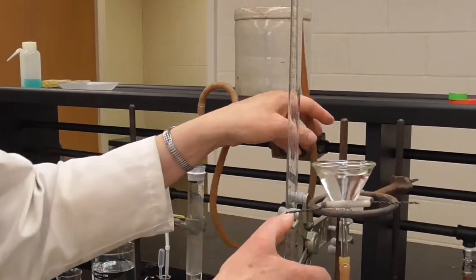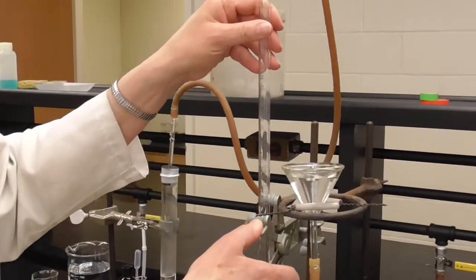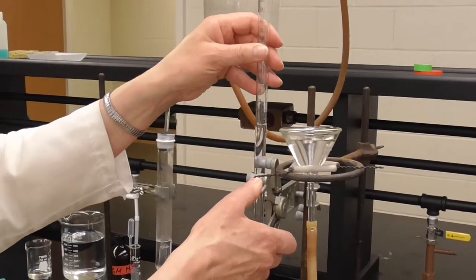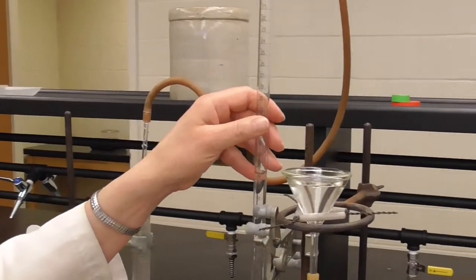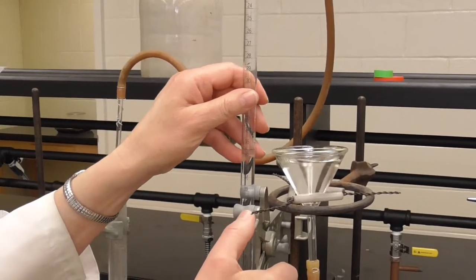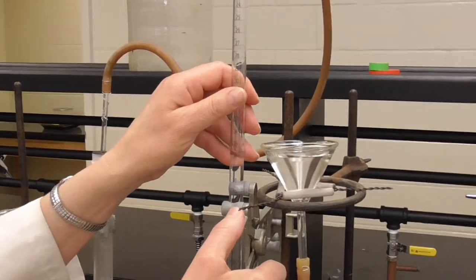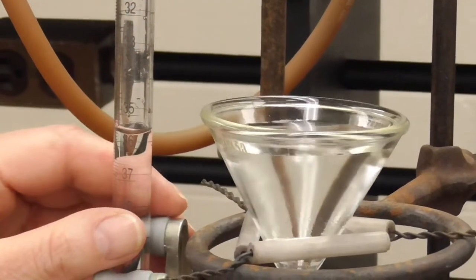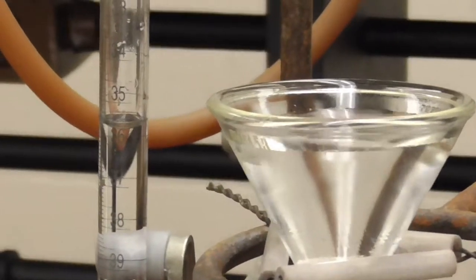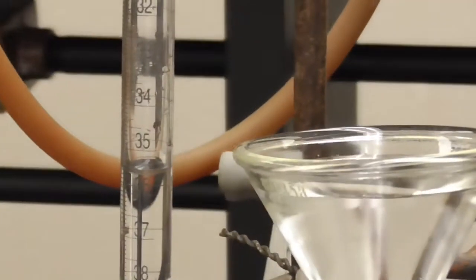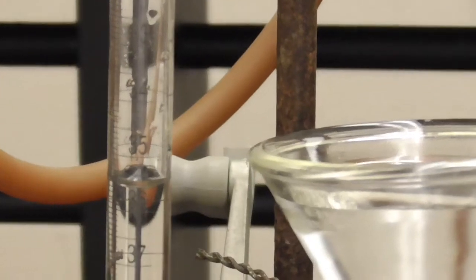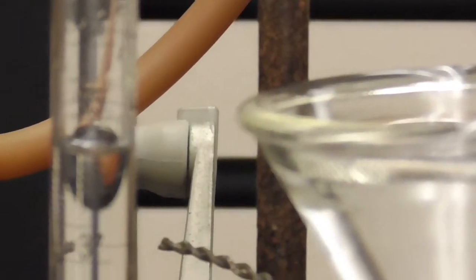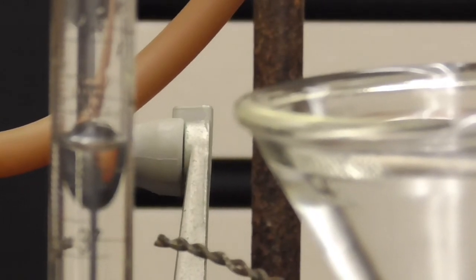I can do that in a couple of ways. It looks like this apparatus is such that I'll be able to just simply raise the burette, and then again make sure that the levels are the same at this point, again, as well as I can determine it. And so Dr. Dene will now focus in on that and show you that the levels are, as well as we can determine, equal to each other.